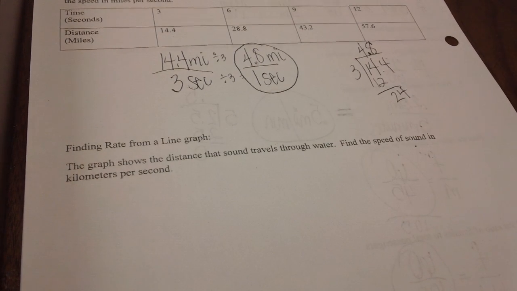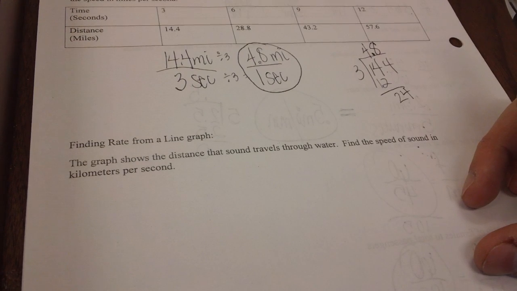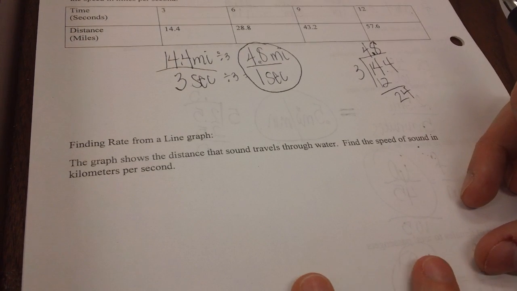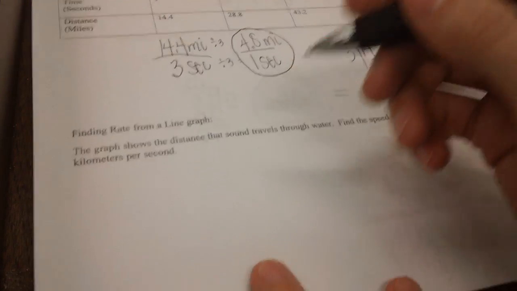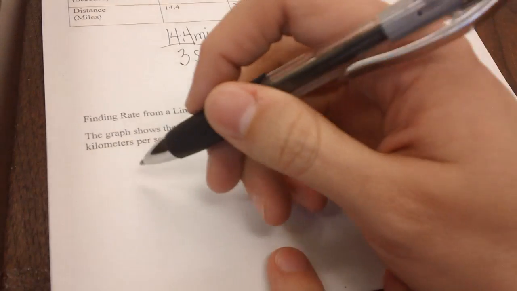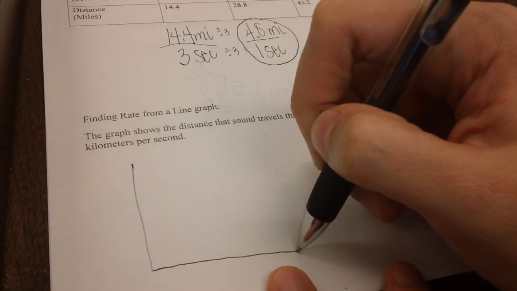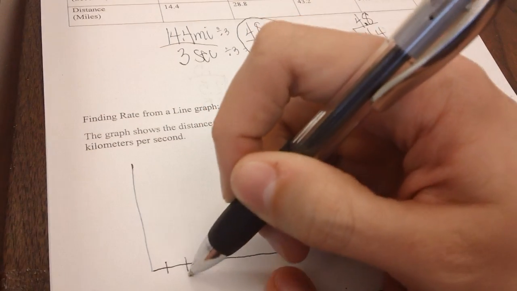Finding the rate from a line graph, which I forgot to draw on your paper. So my line graph looks like this. And this is the time in seconds.